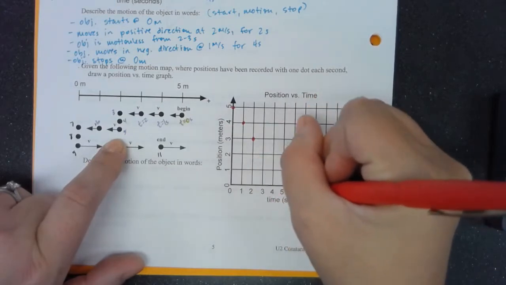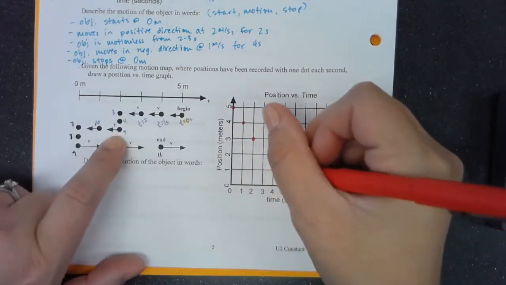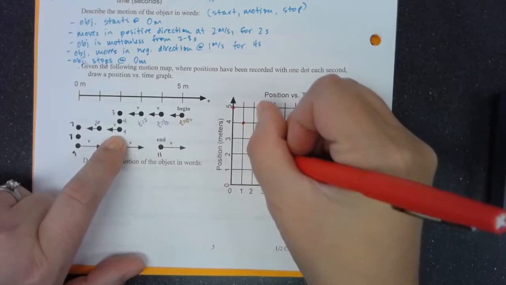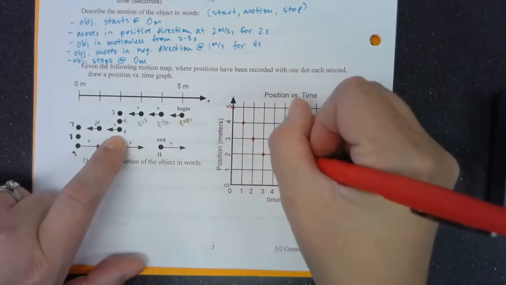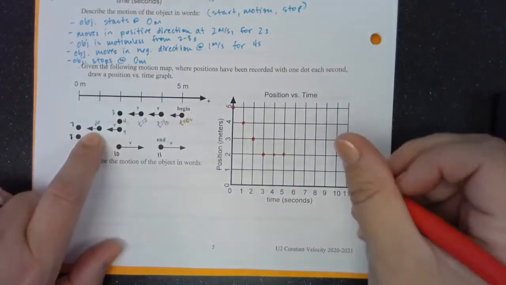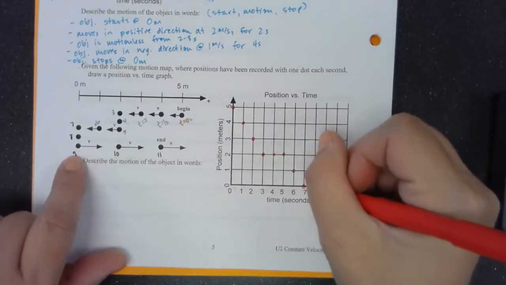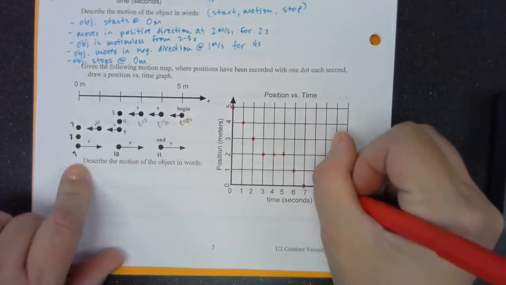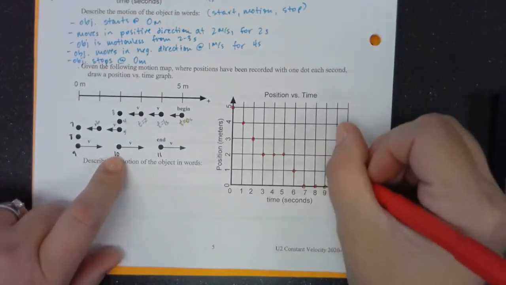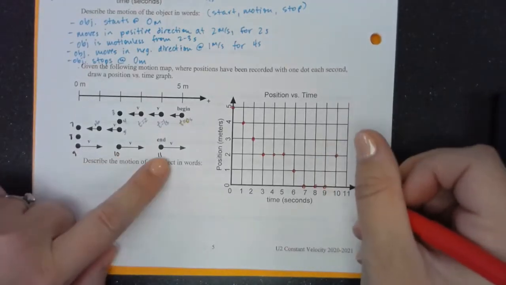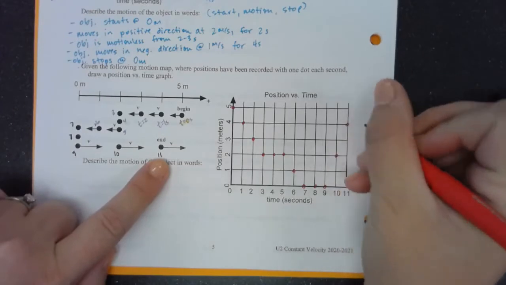So here's my time, 4, 5, 6. I didn't miss 3. 3, 4, and 5, I'm at 2 meters. At 6 seconds, I'm at 1 meter. 7 seconds, I'm at 0. 8, 9, also at 0. 10 is at 2 meters. And 11 is up to 4 meters.